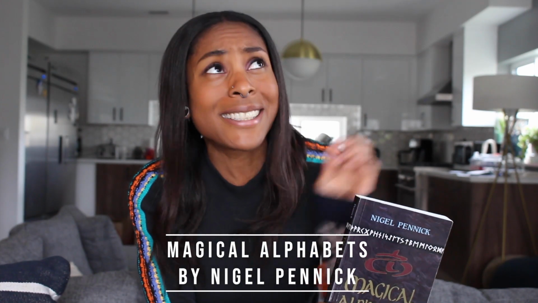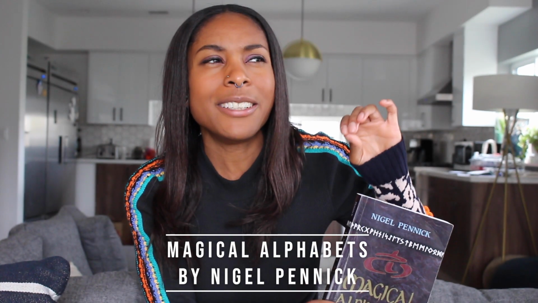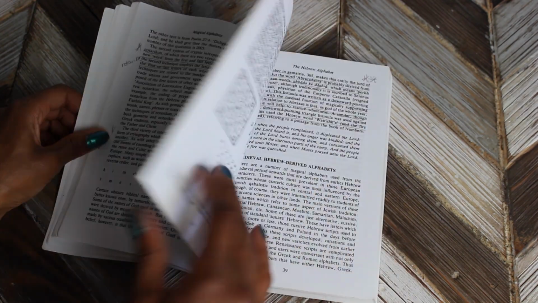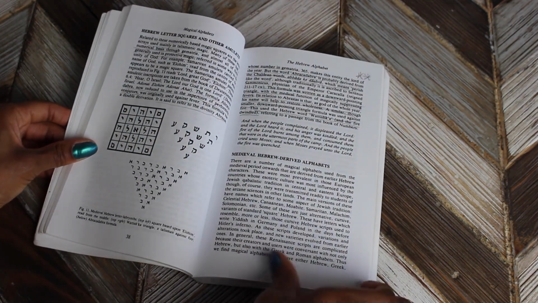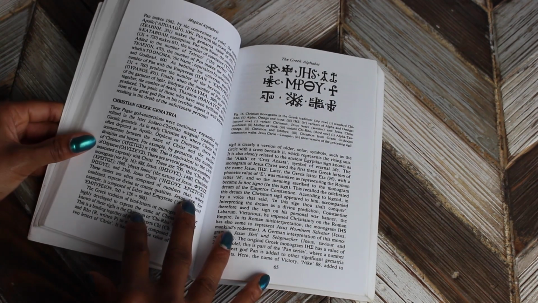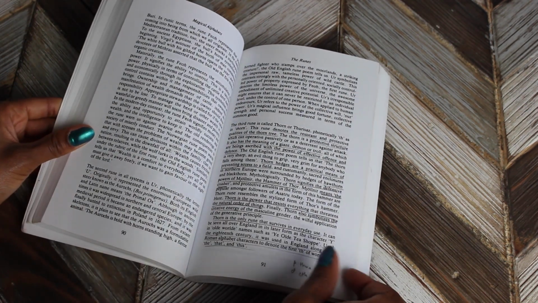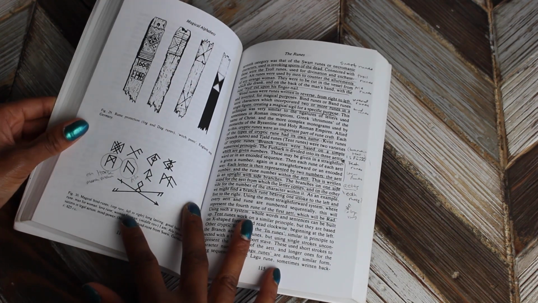Probably one of the best books in terms of helping me understand different alphabets, like the Hebrew alphabet, the Greek alphabet, and the runes. I know a lot about the runes, but there's a lot that I don't know still, and it gives you just a little different take on the runes from other rune books that I've read before. And oh my god, it's taught me so much about the Akbeker, which is a Hebrew ciphering table that you can use in order to create magic squares, and so much more.